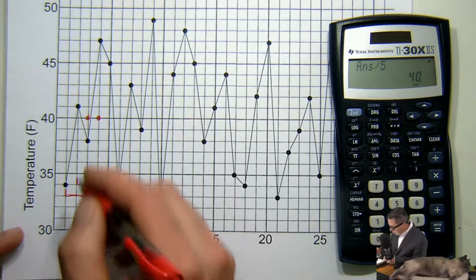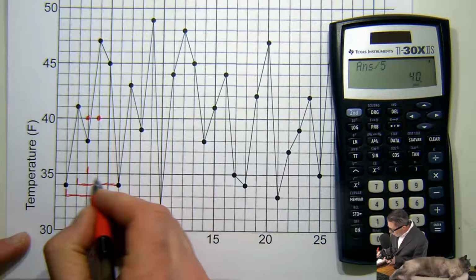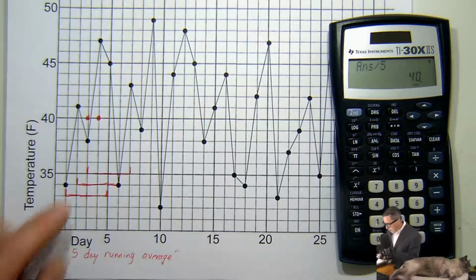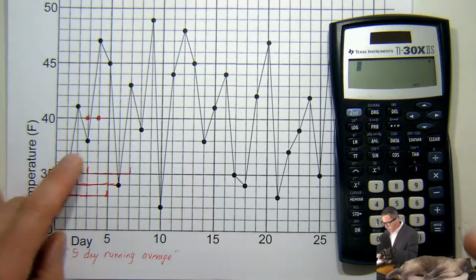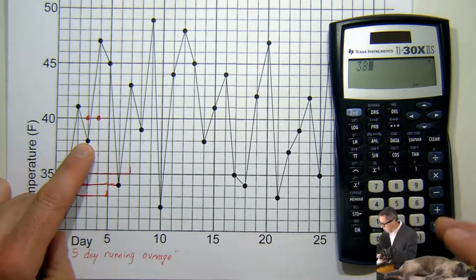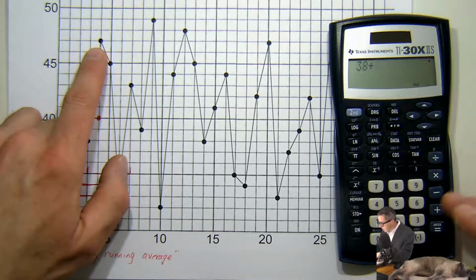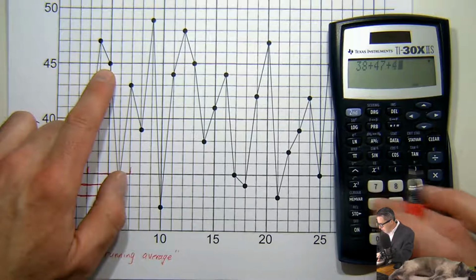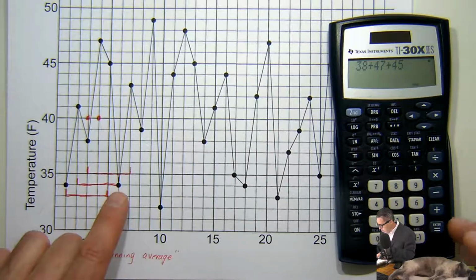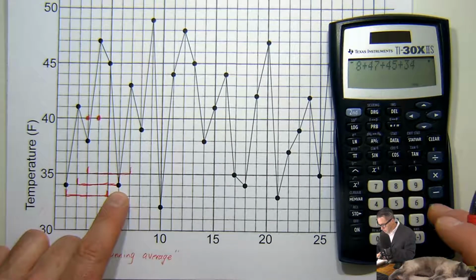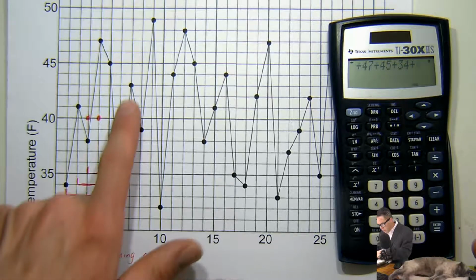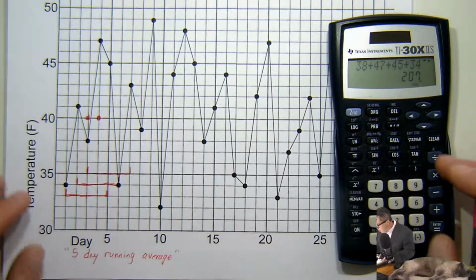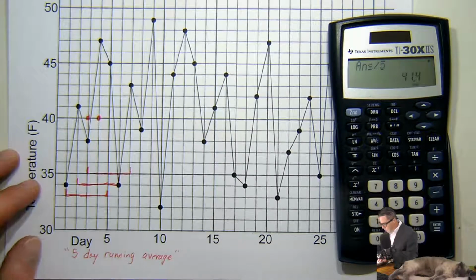So then I'm going to shift it over one more. So over one more. And again, I'm going to calculate this new batch. So 38, 47, 45, 34, and then my new point is 43 divided by 5, 41.4.